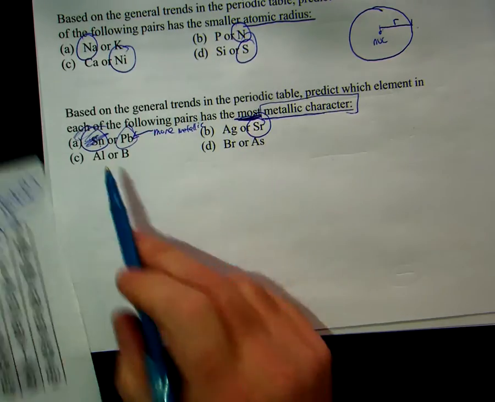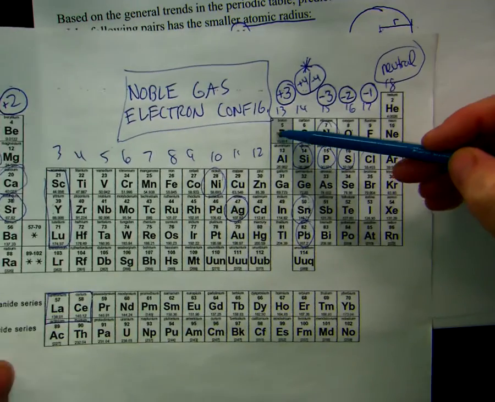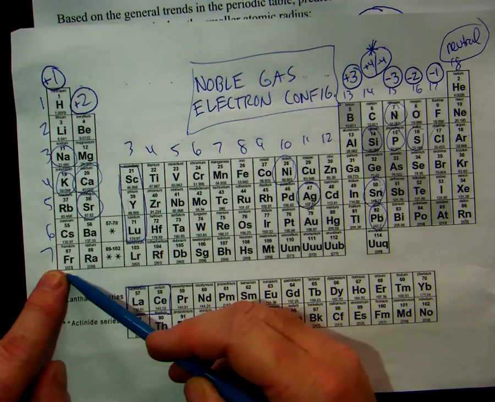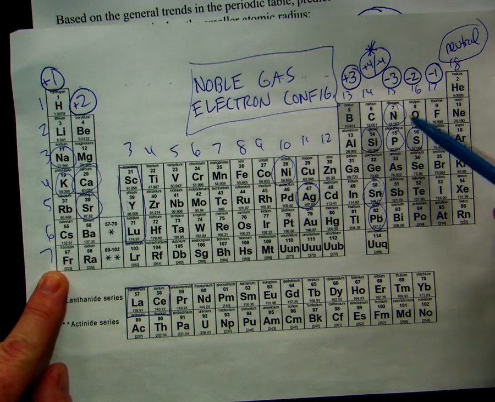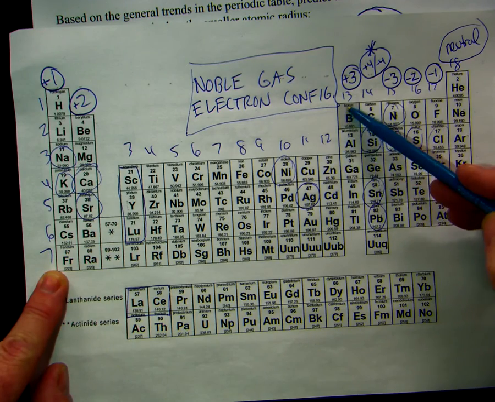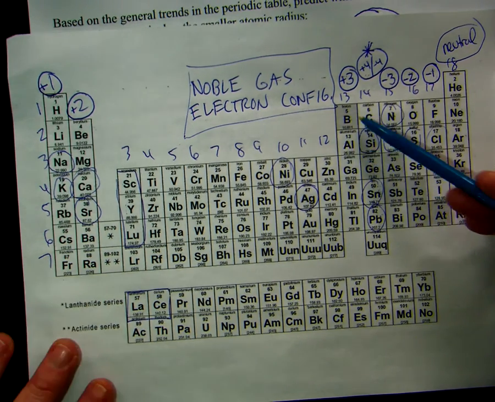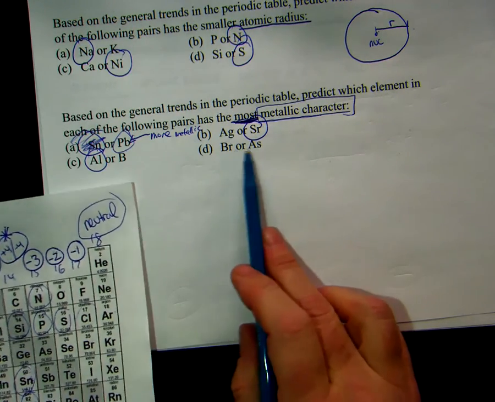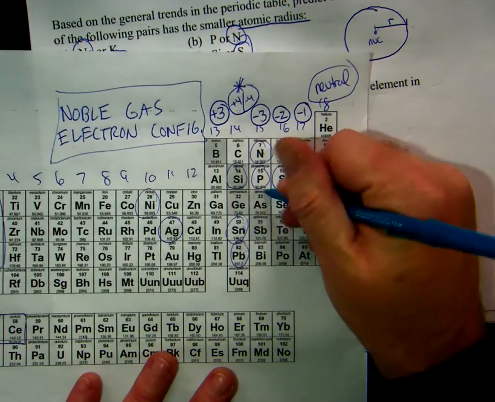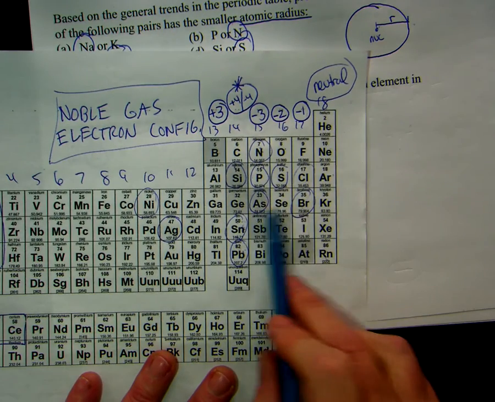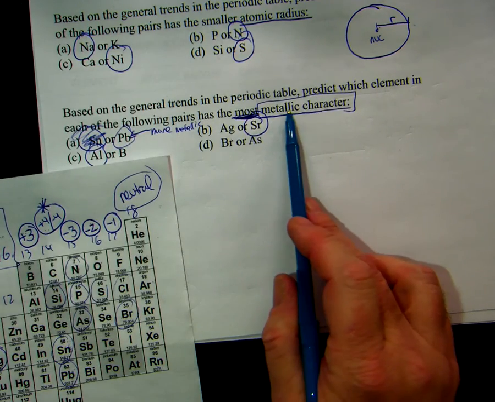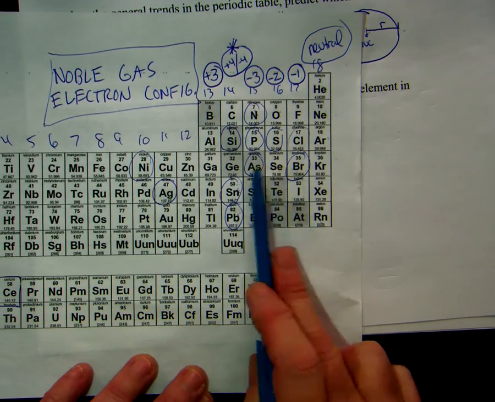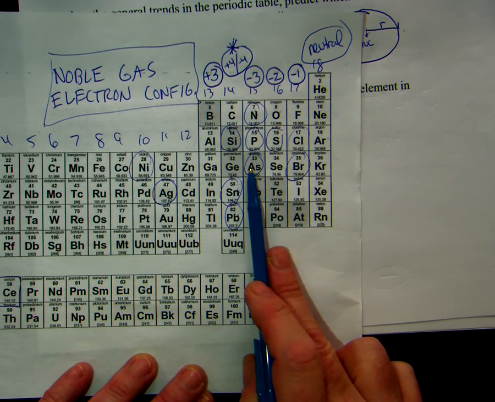Awesome. Aluminum or boron? Which one is more metallic? So remember, with metallic character, in this corner you're the most, in this corner you're the least. So if you're lower or to the left, you're more. So aluminum would be more than boron because it's lower and or lefter. Okay, bromine or arsenic. So here's arsenic and here's bromine. Neither one of them are metals, and we're saying which one would have character that's closer to a metal. So it's still a fair question. Yeah, arsenic is more to the left, therefore it is more metallic.